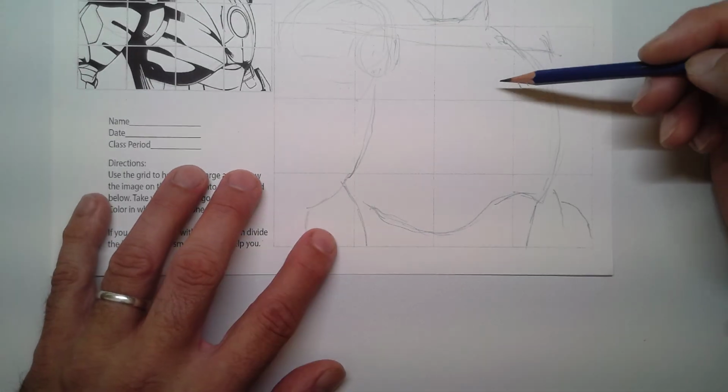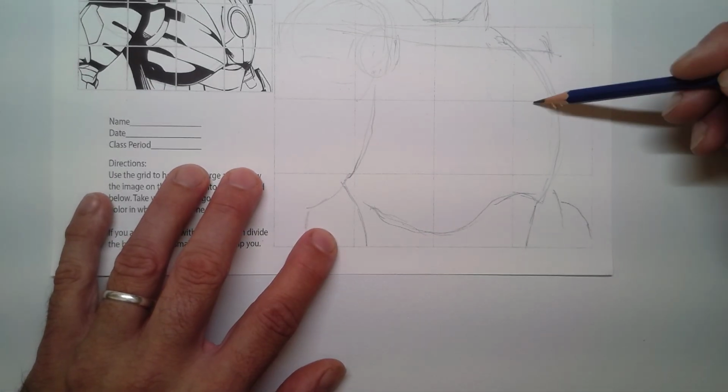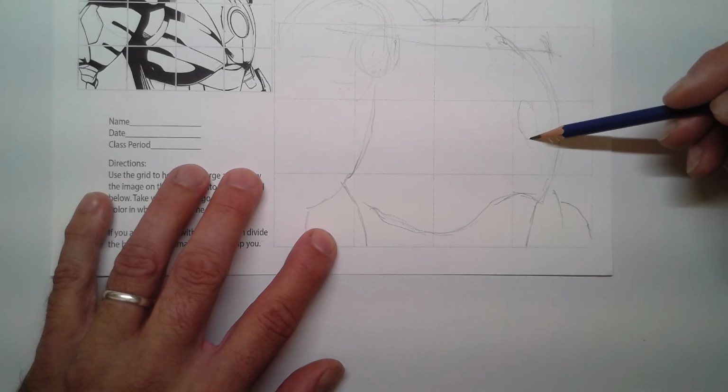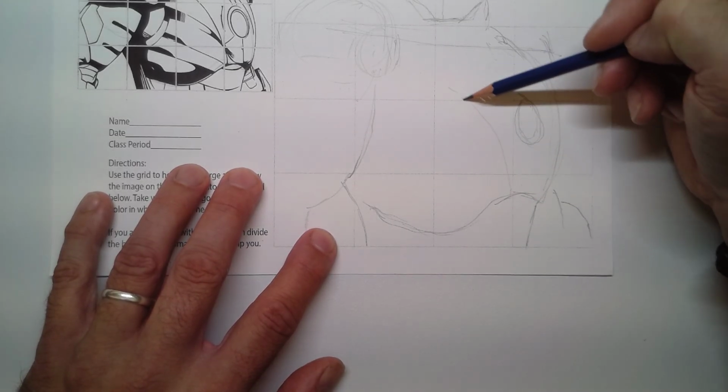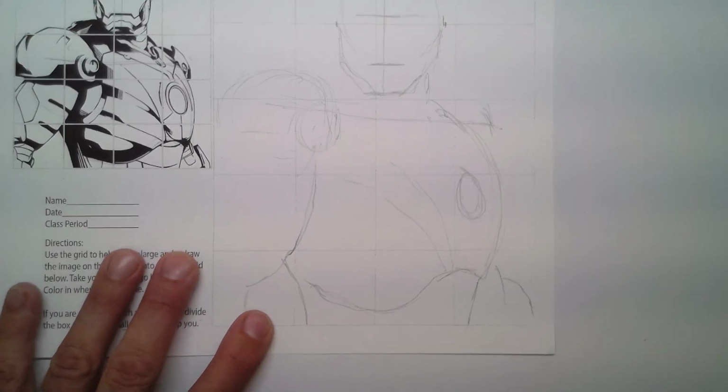If there's a center line here, where's that ellipse on the chest? Is down in this area. And then we have these other lines going up. All right.